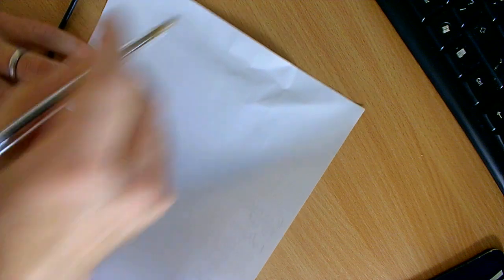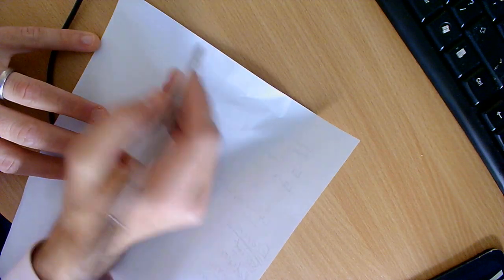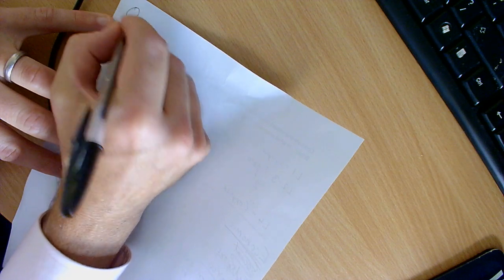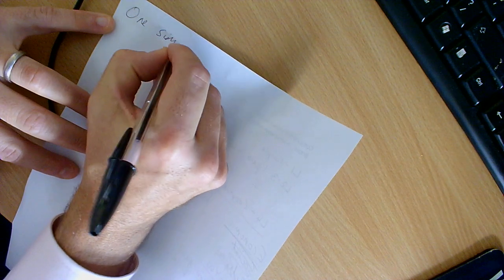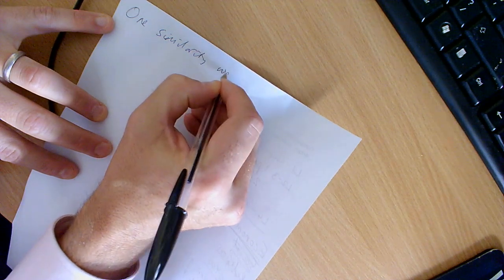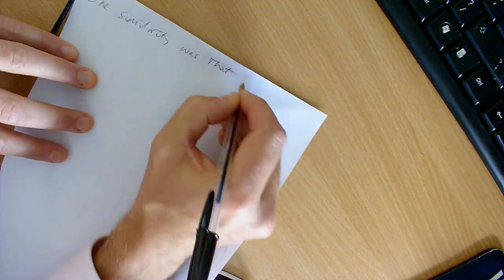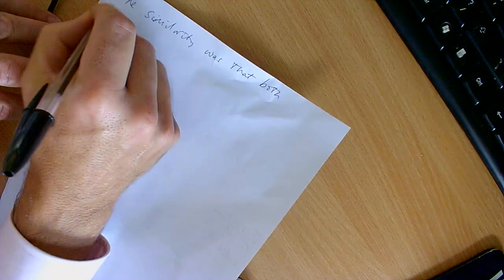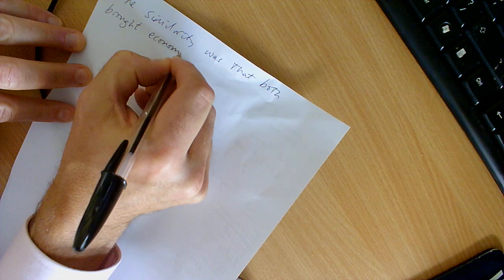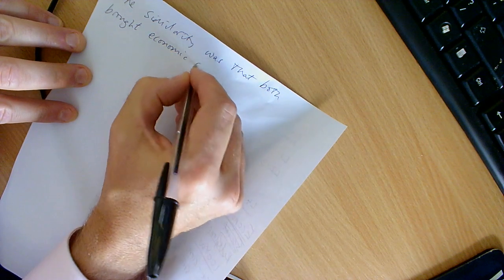So I'm going to write it now, so you can see how I'd write it. So sentence starters, turning the question on its head. One similarity was that both brought economic changes.